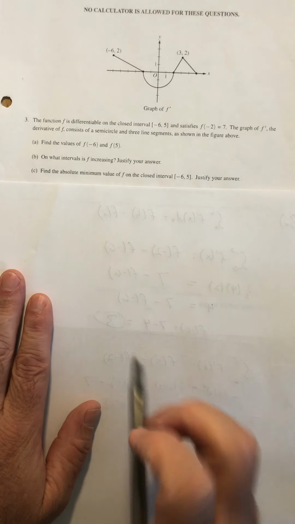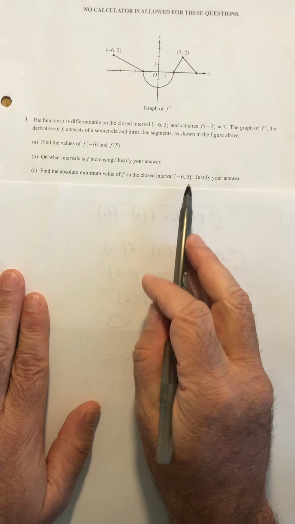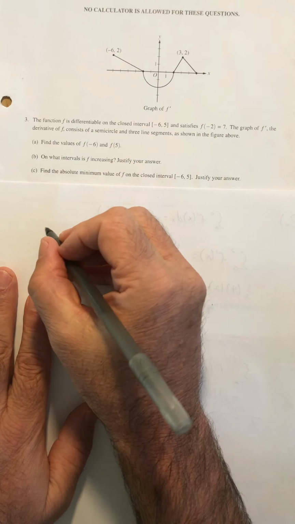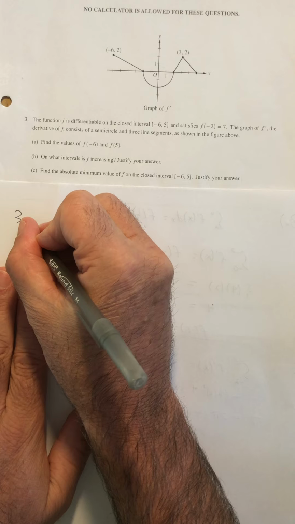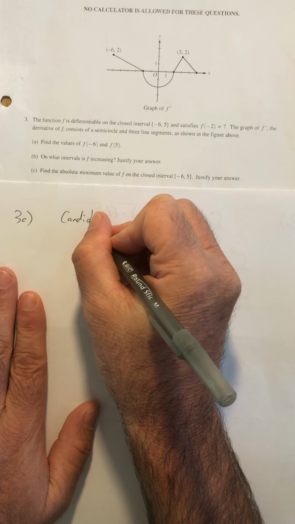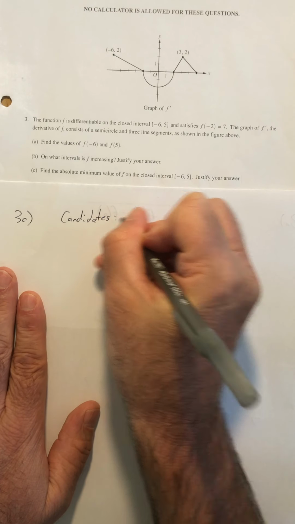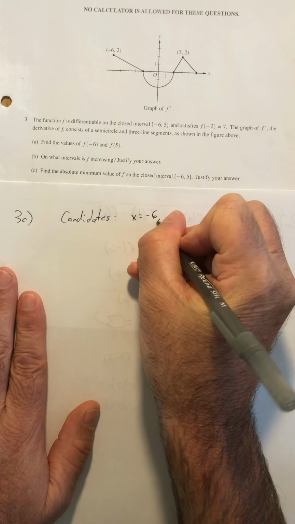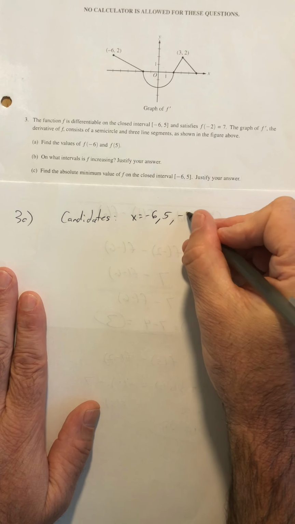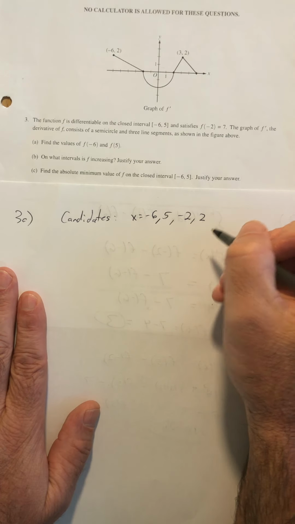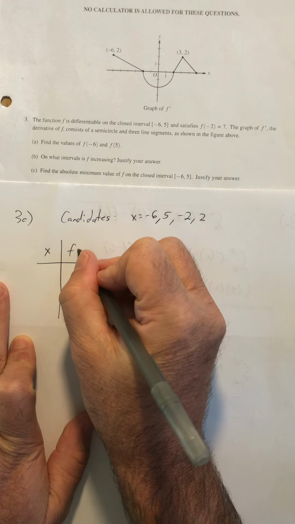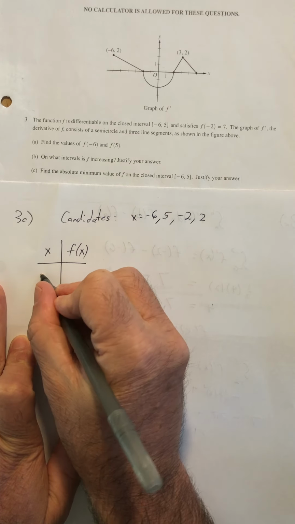All right, C says, what's the absolute minimum value on the closed interval from -6 to 5? So over this entire interval, what's the absolute minimum? So we want to start off by thinking about our candidates. Our candidates are going to be the endpoints. So I've got -6 and 5, and also any critical numbers, so places where the derivative equals 0, I've got -2 and 2. And our best course of action is really just to figure out every single value of f for those.